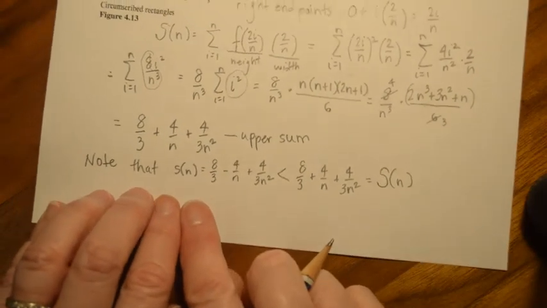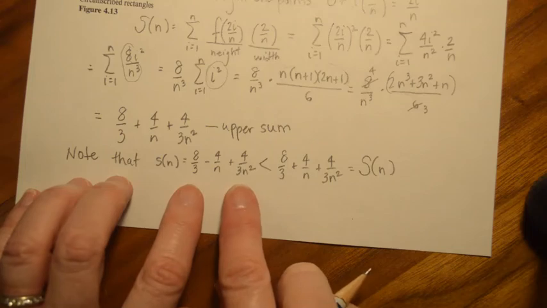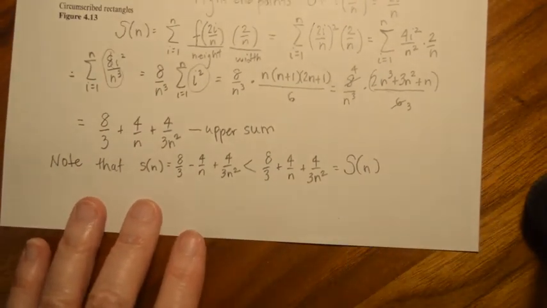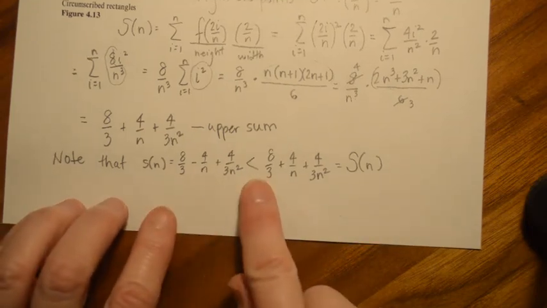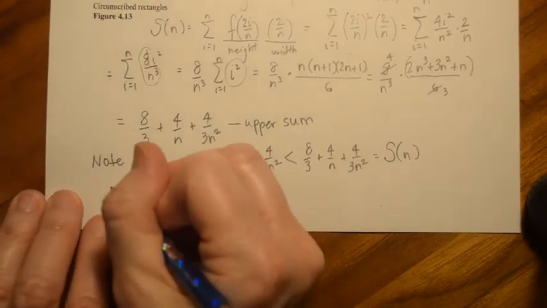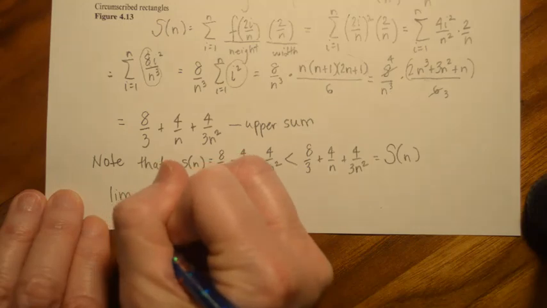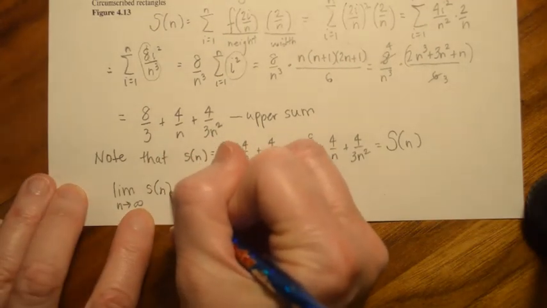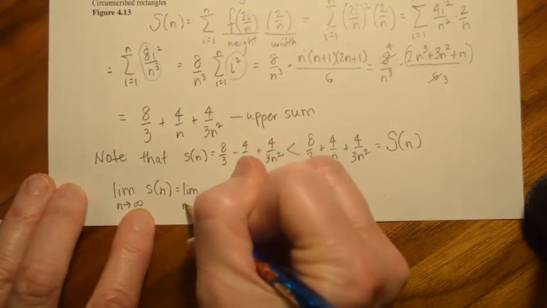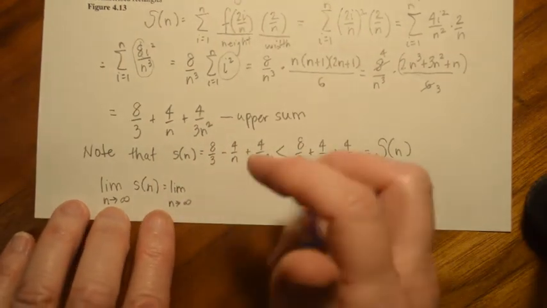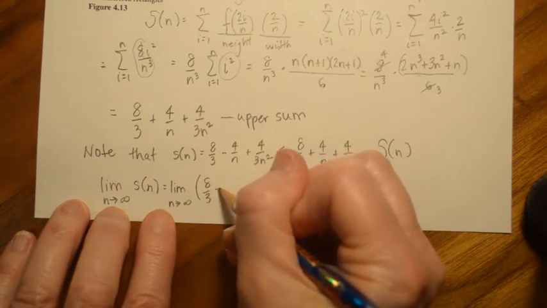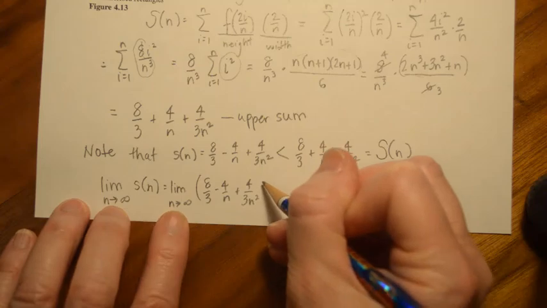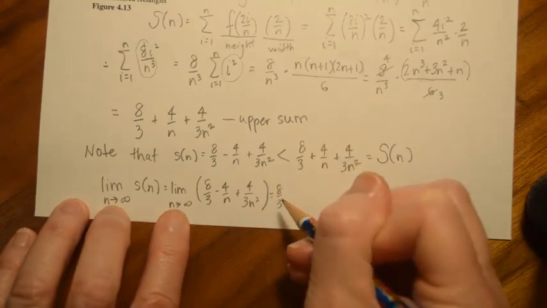Now, if we take the limit as n approaches infinity, this brings you back to limits from our first chapter, as we let n go to infinity. If we take the limit as n approaches infinity of our lower sum, s sub n, in other words the limit as n approaches infinity of 8/3 minus 4 over n plus 4 over 3n squared, we get 8/3.